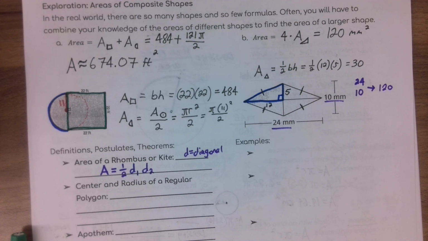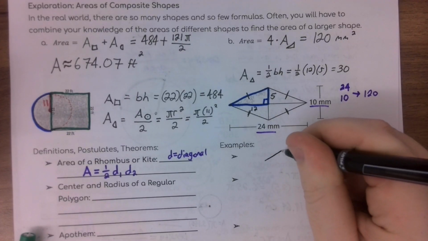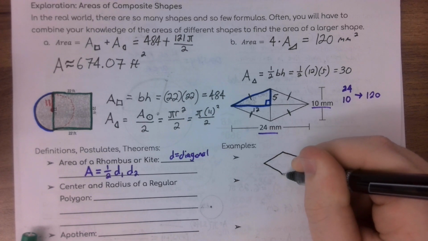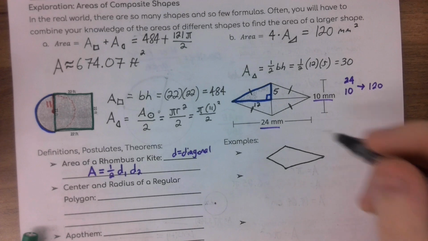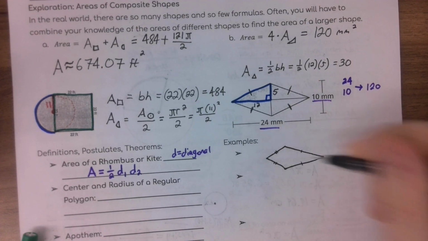As an example, if I give you the following shape, let's say I've got one that looks something like this. This is a kite. If these two sides are congruent and these two sides are congruent, it's a kite.